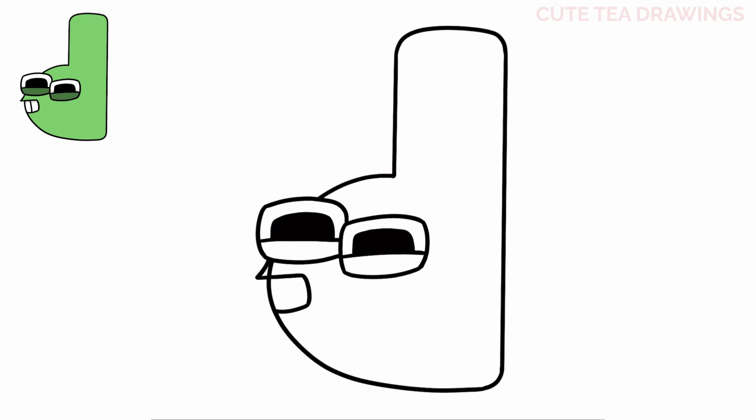Now let's erase that overlapping line inside the top of the mouth. And lastly, let's add one line inside the mouth for the teeth. And that's it for the lowercase letter D. Now let's quickly color it in.